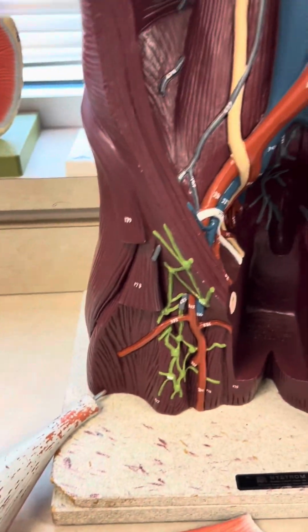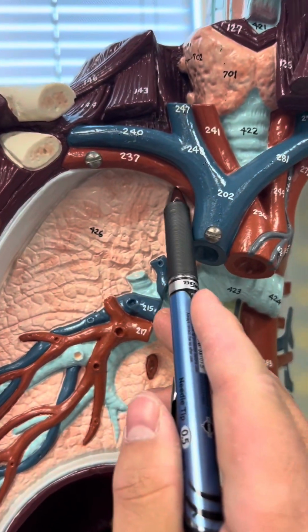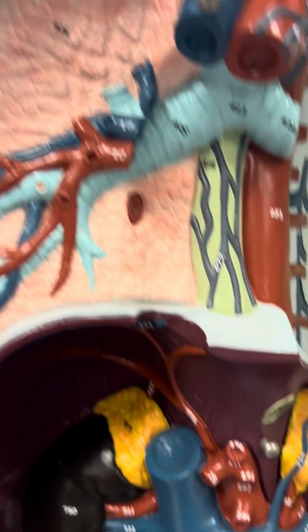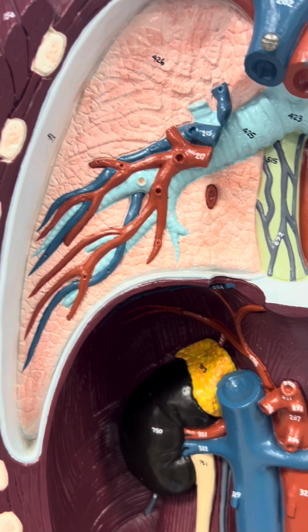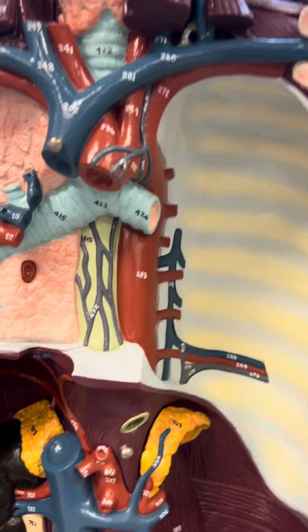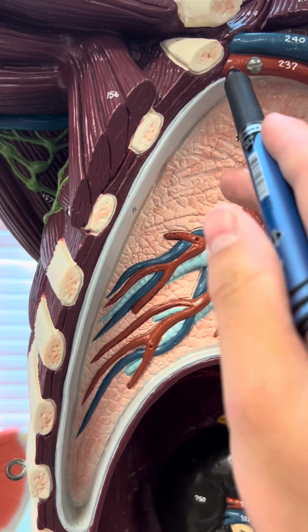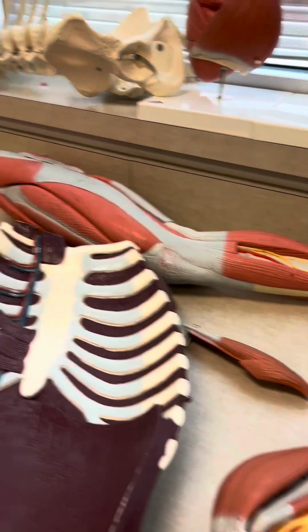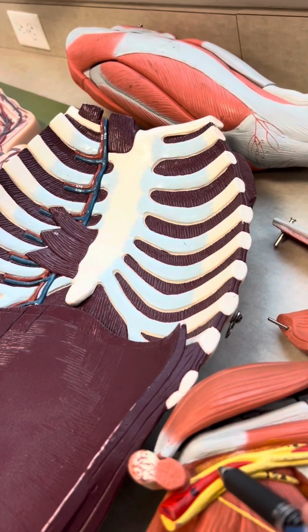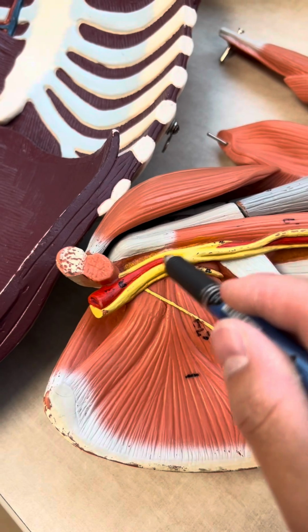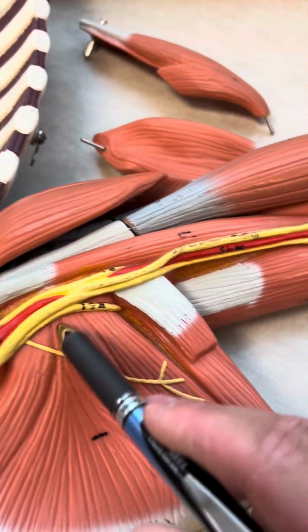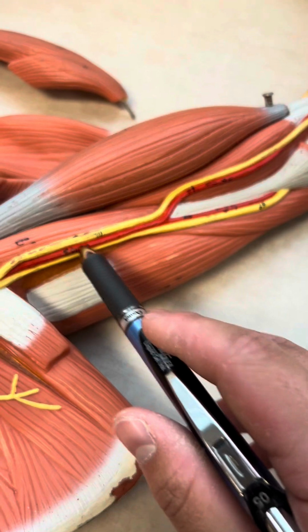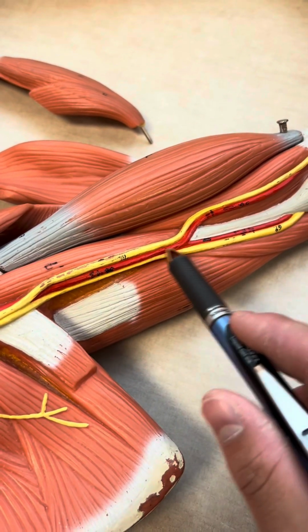Right, next you have your subclavian artery at 237, and then your axillary artery is actually part of your subclavian artery, but it is inside the shoulder. So right here, this right here will be your axillary artery. And then you have your brachial artery, which if you follow down this artery, as soon as it gets out of the armpit into your arm, this right here is your brachial artery.